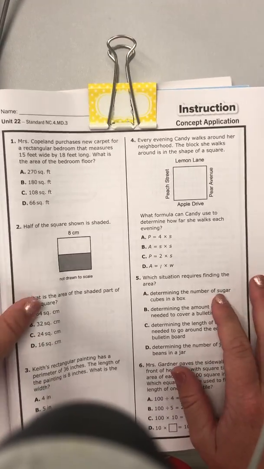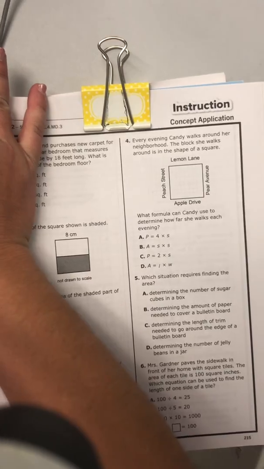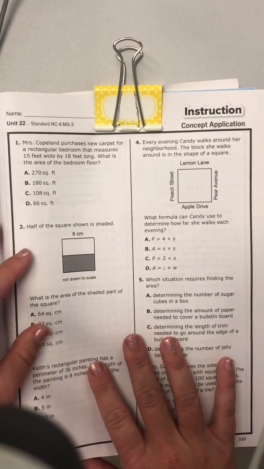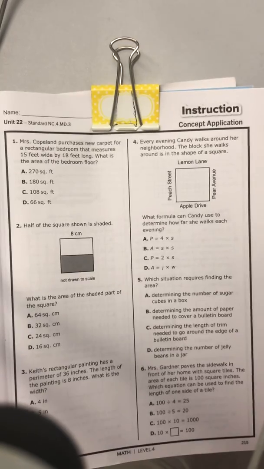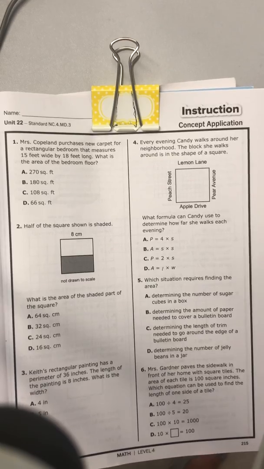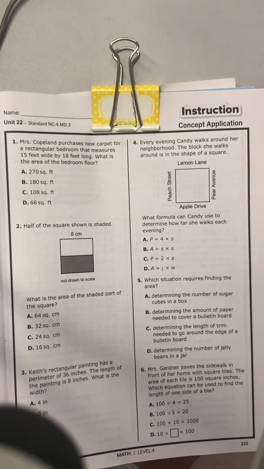We're going to do this together. We're on page 215 in your math book. I don't have a math book. Well, you're just going to have to watch up here for now.